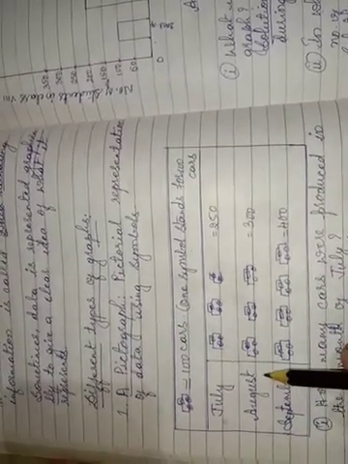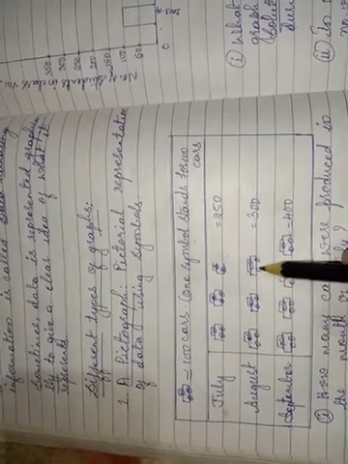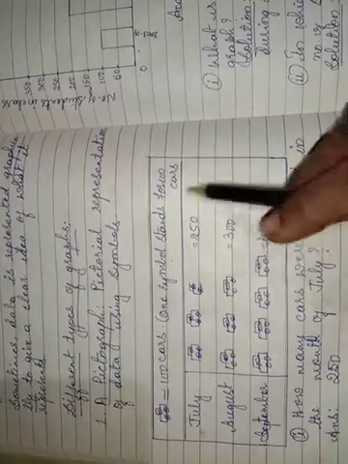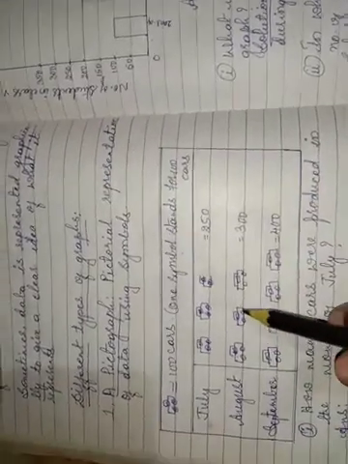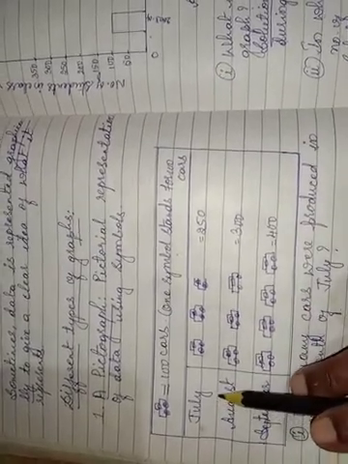Now August month, 100, how much? 300. September month, 100, how much? 400. So by looking at this itself, we understood very well how many cars are there in July month, August month and September month.